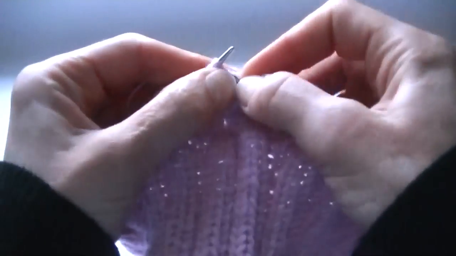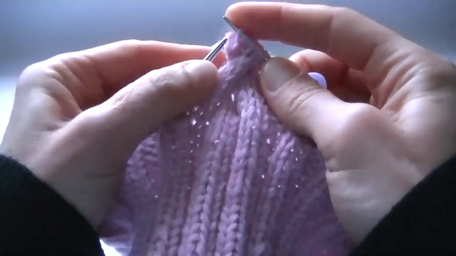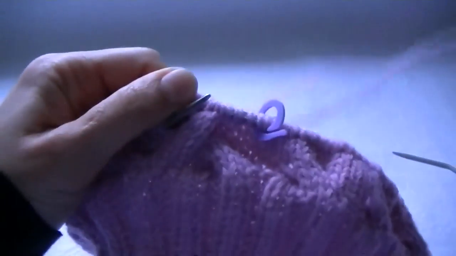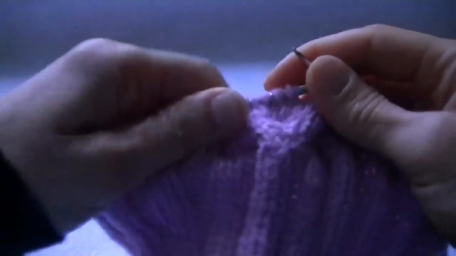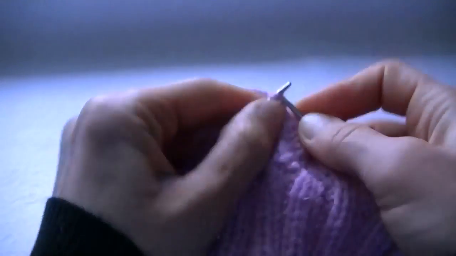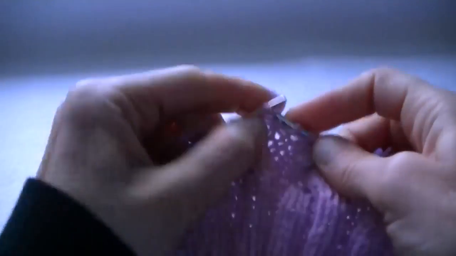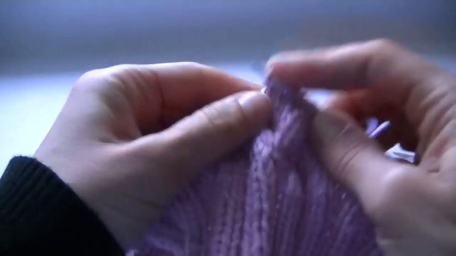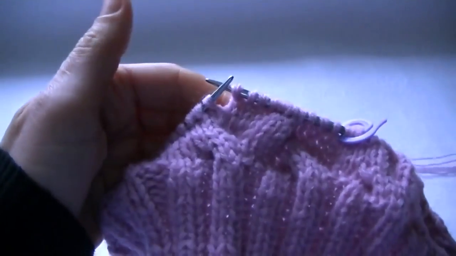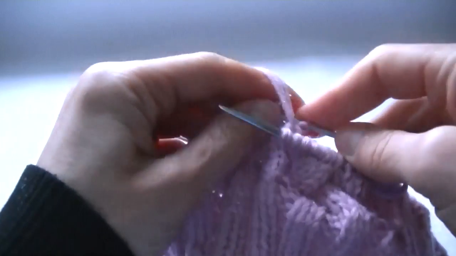1, 2, 3. Repeat the pattern. Knit 3 knits again. 1, 2, 3. Take 3 stitches on the additional needle. Leave them behind work.